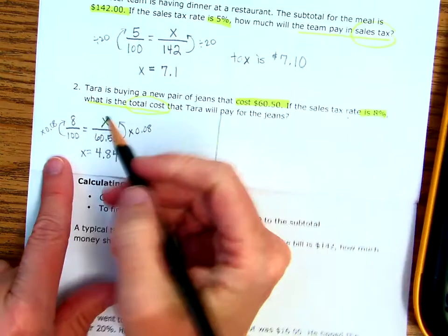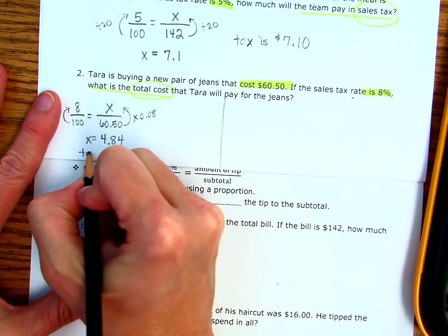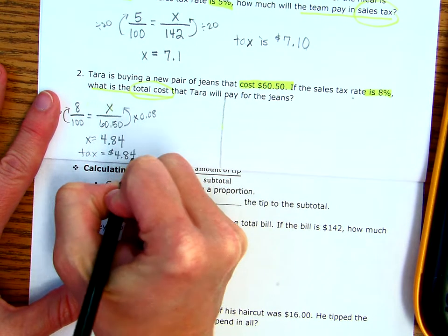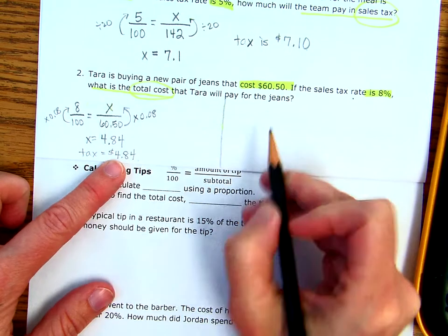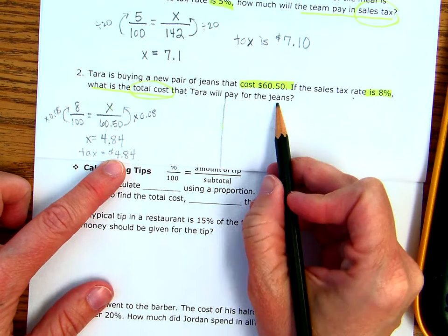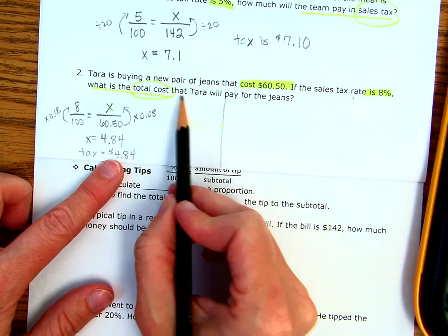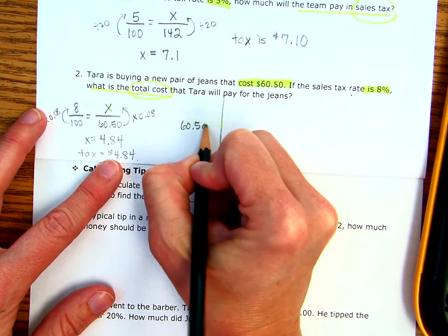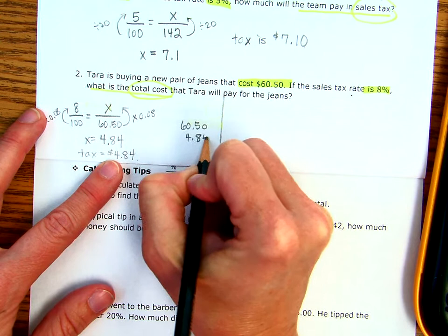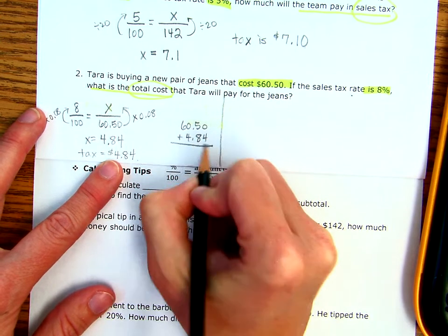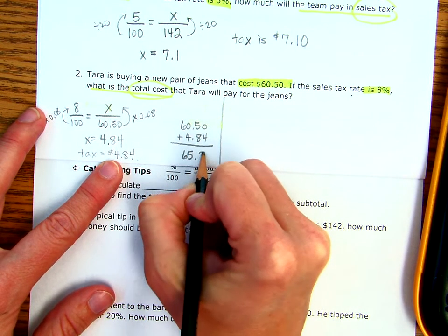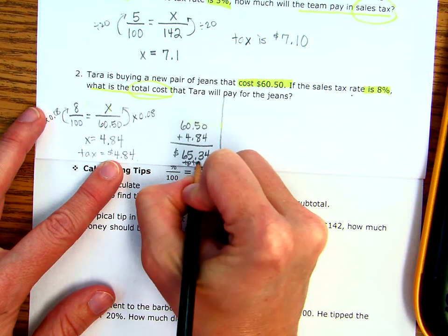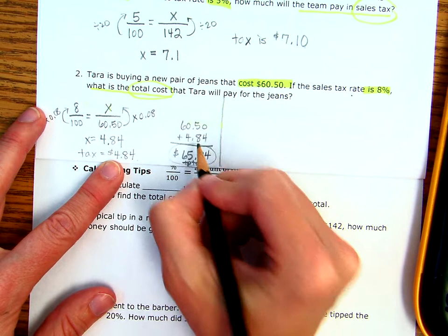What that tells us is the amount of tax is $4.84, but you have to be careful here because the answer to this question is not $4.84, because it says what is the total cost that Tara will pay for the jeans. So we have to add $60.50 to the tax $4.84, to get $65.34 total. And that is the answer to the question.